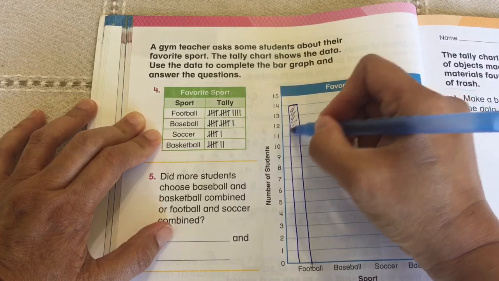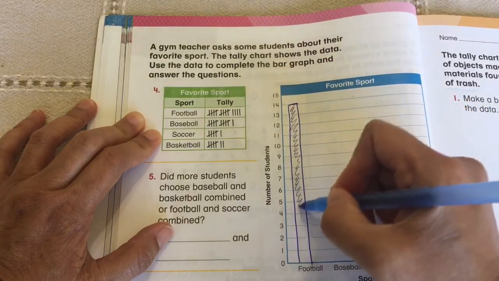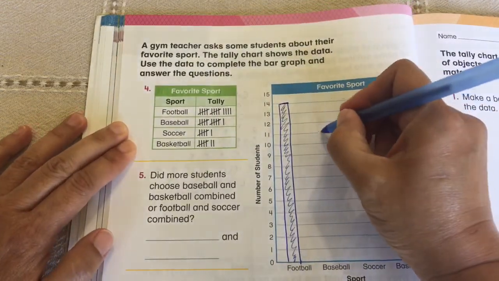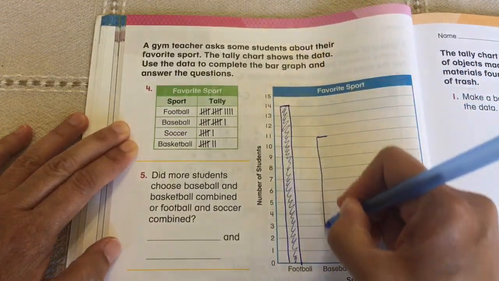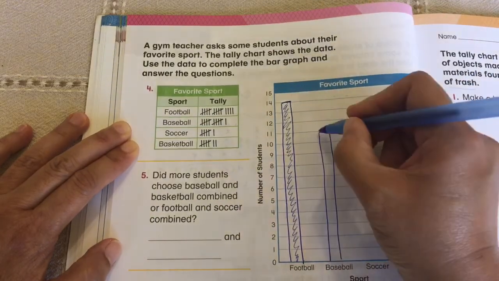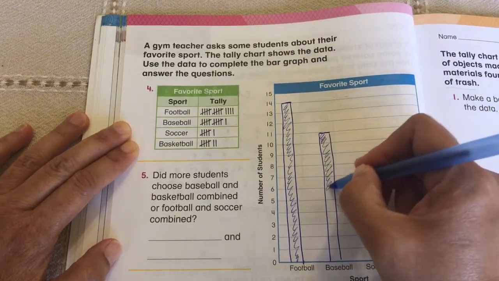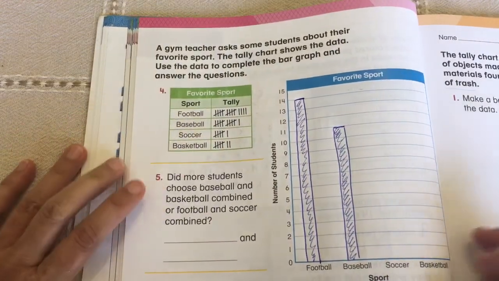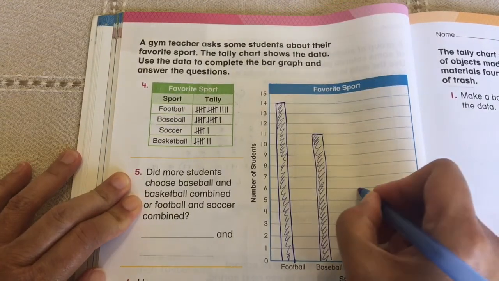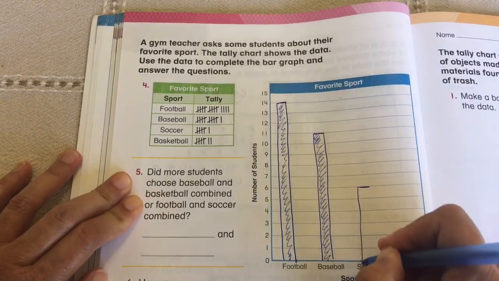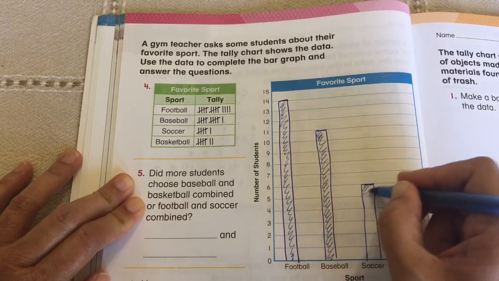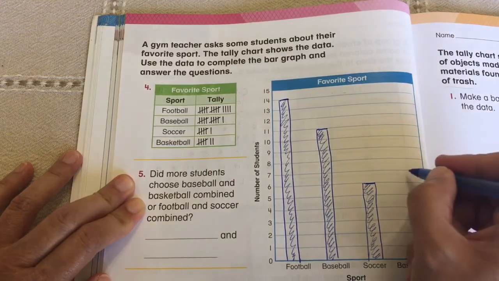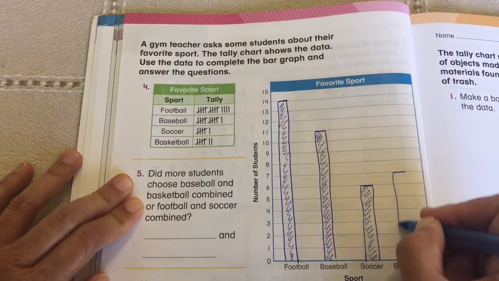I can color it in lightly. While I do that, I look at baseball. For baseball, we have 11. So I'm going to put a mark at 11 and make my bar going down and shade it in. And while I'm shading that in, I'll take a look at soccer. For soccer, we have 6. Hopefully you found 6 right here. And make your bar going down, shading it in. And last of all, basketball, we have 7. So I'm going to make my mark at 7 and go down.